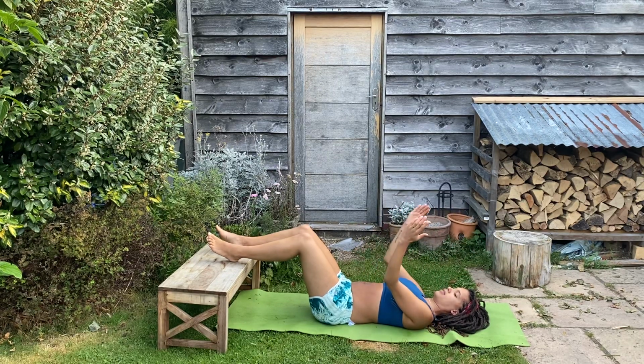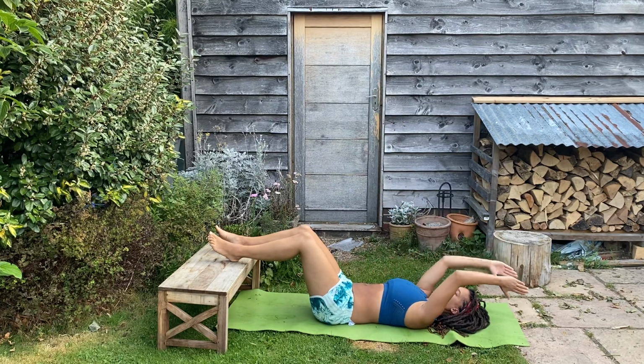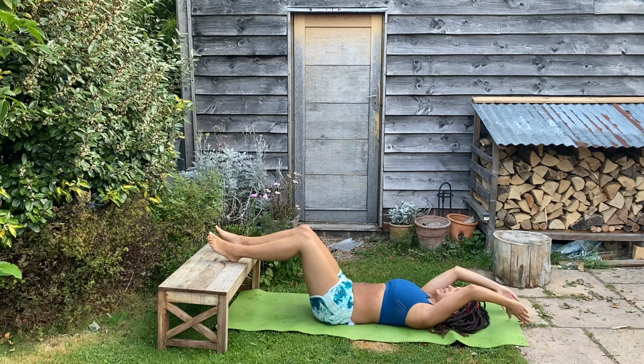Keeping that towel or Pilates ball between our arms is going to help with that, keeping that alignment. So we inhale, exhale, overhead. Inhale, relax the pelvic floor. Exhale.